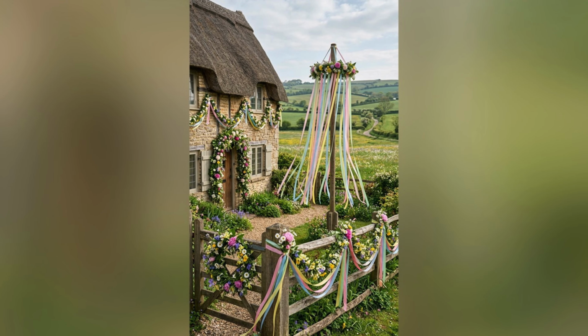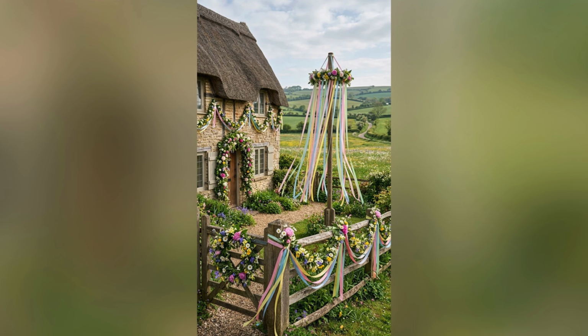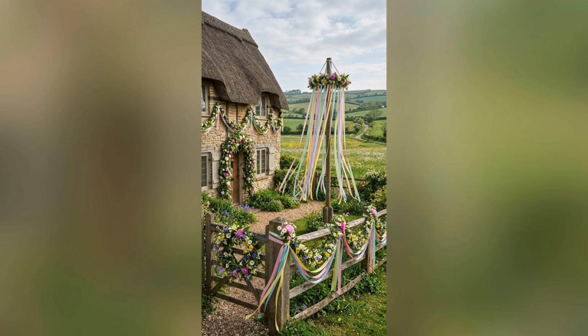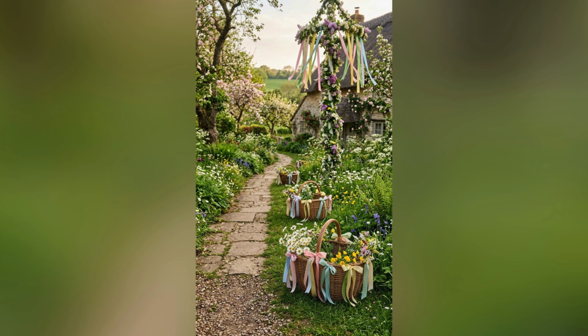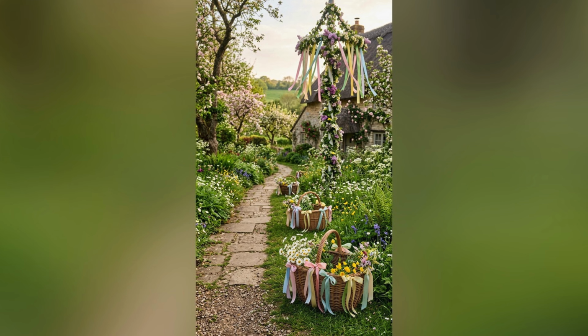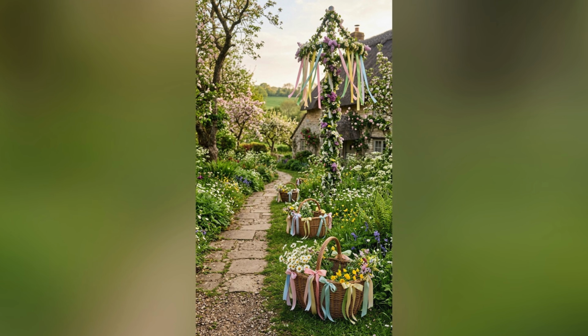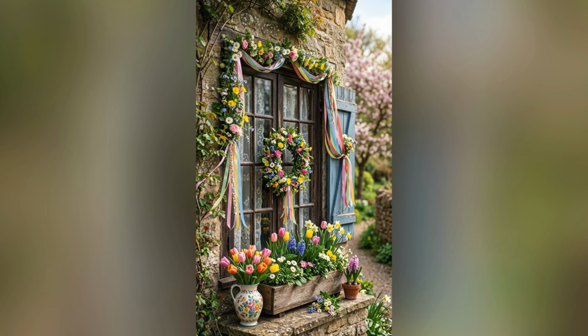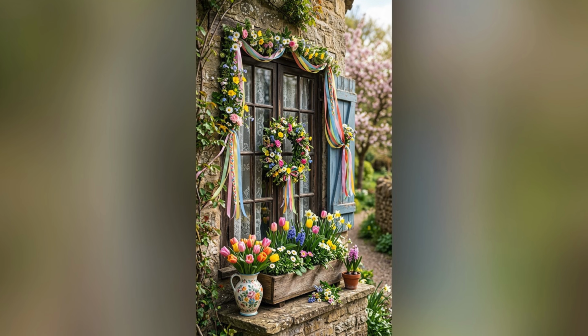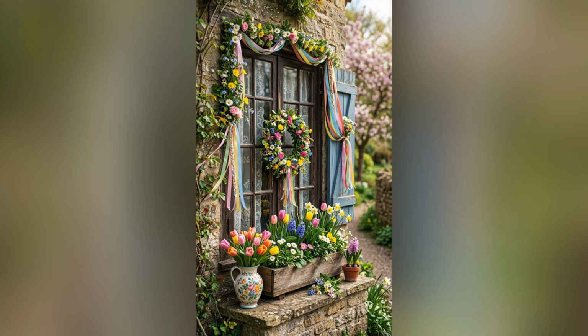How can you decorate for May Day on a budget? May Day decor is wonderfully simple and creative. Use flowers from your garden, craft homemade garlands, and repurpose glass jars as vases. Nature itself provides most of the beauty needed for the celebration.